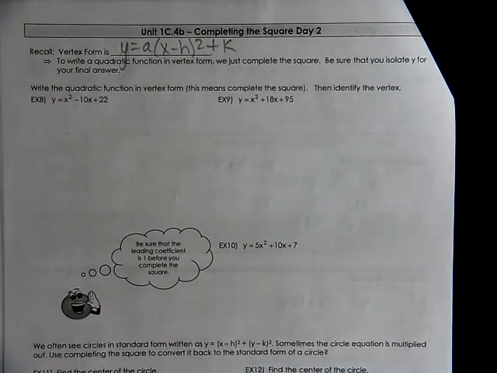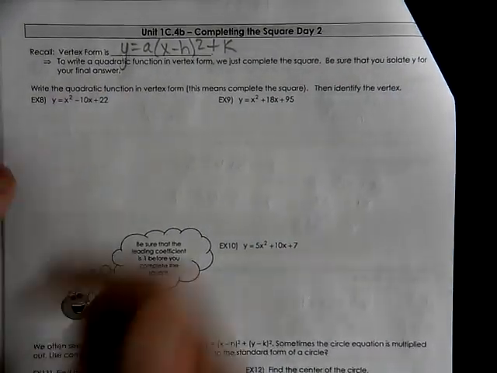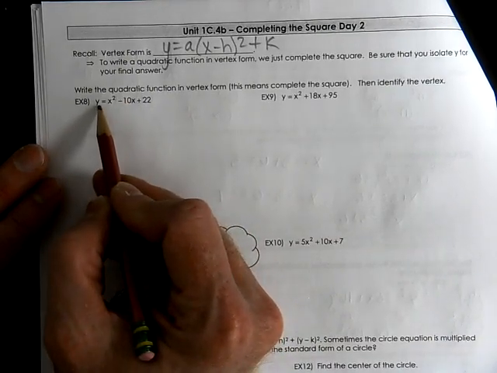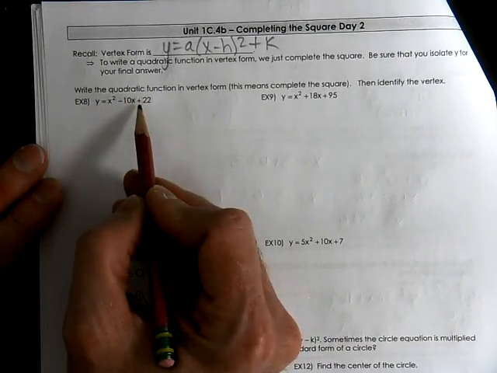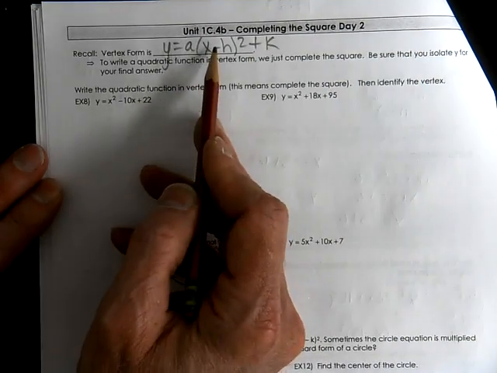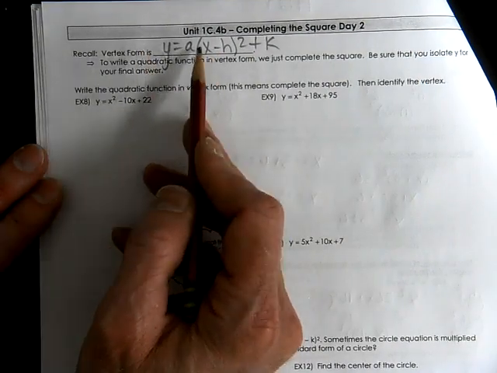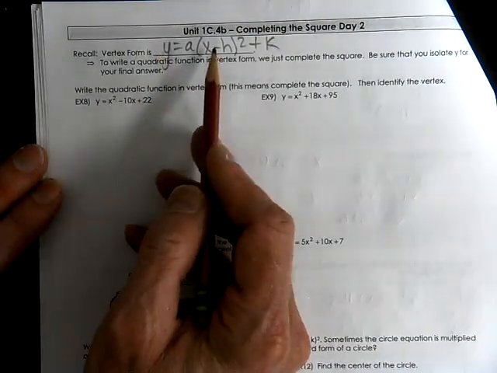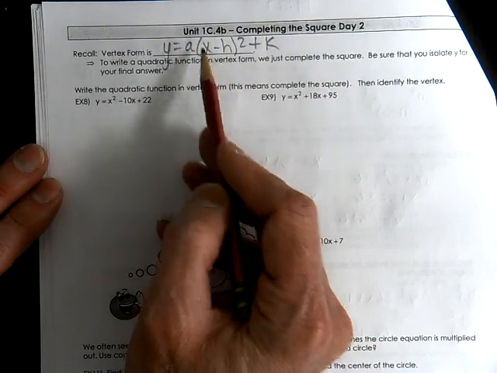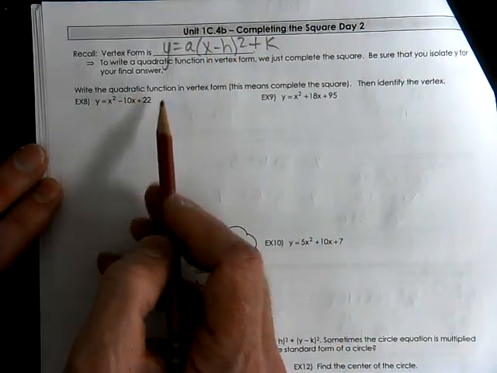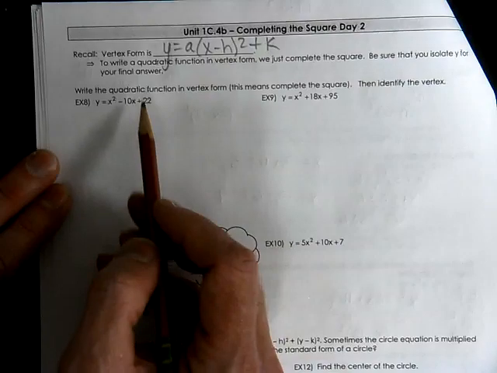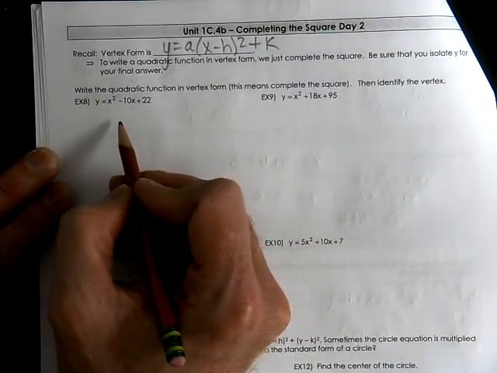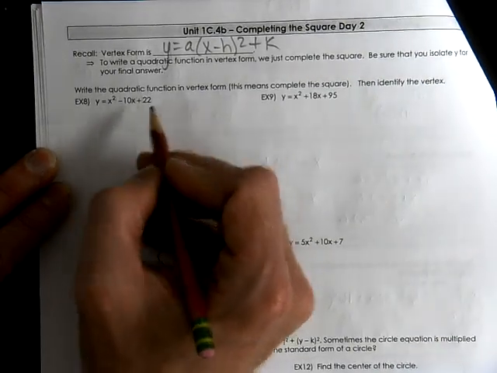Okay, so there are different ways to plan this out. So what we have here is standard form of a quadratic. We want to write this in vertex form. We do not want to solve for x like yesterday. We want a quantity squared. We don't have a quantity squared. We don't have a binomial being squared here. So this is one way to plan it.